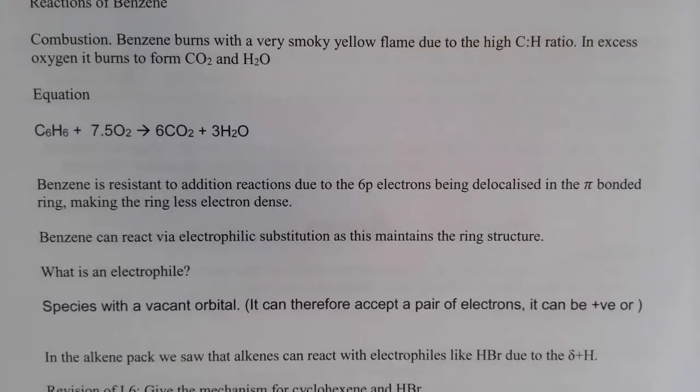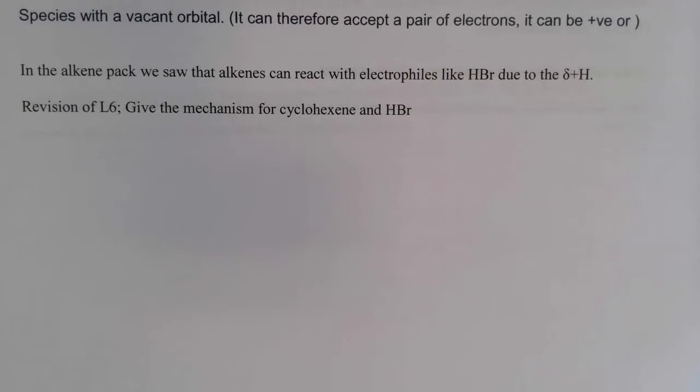structure. So from lower sixth, we can remember what is an electrophile. An electrophile is simply a species with a vacant orbital. It can therefore accept a pair of electrons and form a dative covalent bond. Now that electrophile can be positive or it can be delta positive. Now the next bit of this is just a bit of revision, and it's just to remind you of the mechanism for the reaction of an alkene with something like hydrogen bromide. This is electrophilic addition mechanisms, remember.